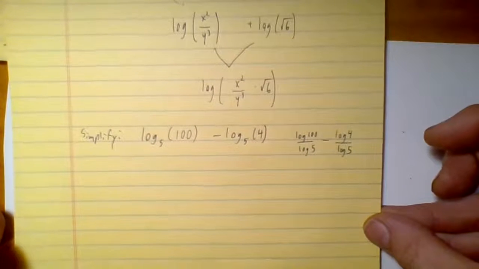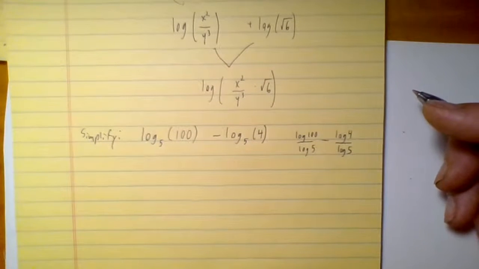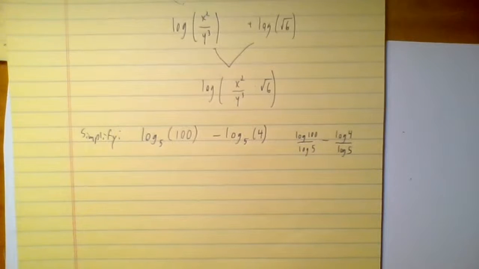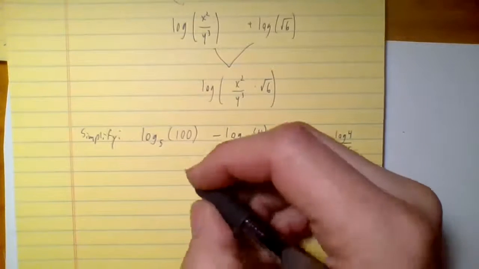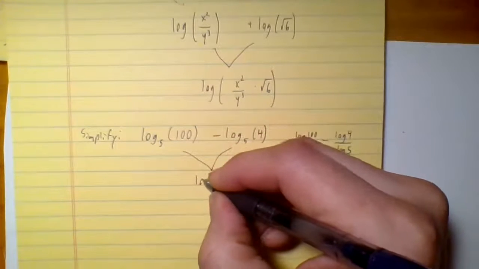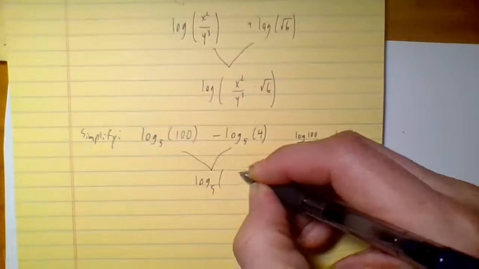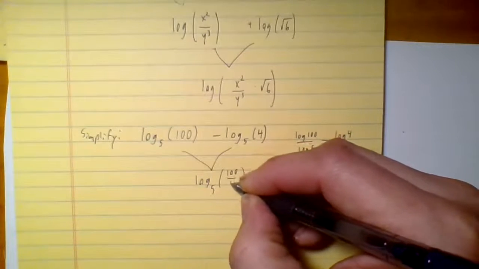But it's much easier to do something like this by combining those two things using our properties. That's a subtraction problem. So it's going to turn into division. We'll see where that ends up and why it comes out so nice. Log base 5 of 100 minus log base 5 of 4. Well, it's subtraction, so that's going to turn into division when we combine these. I'm going to have log base 5 of 100 divided by 4.